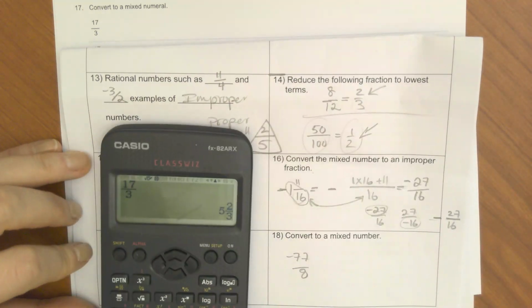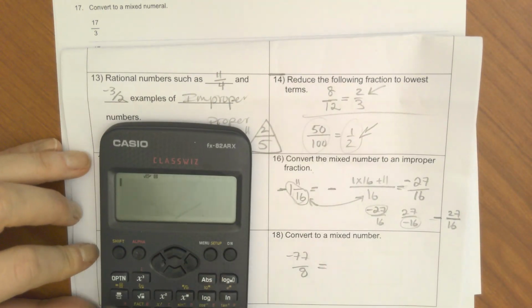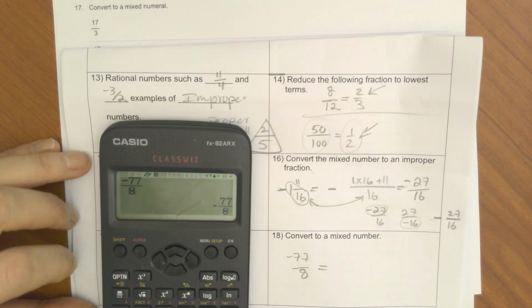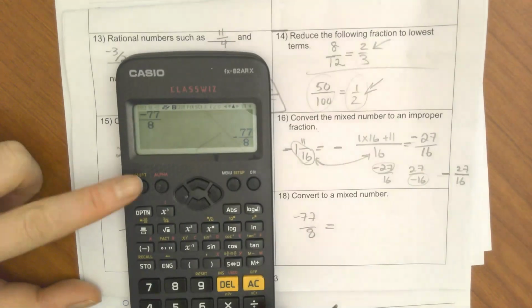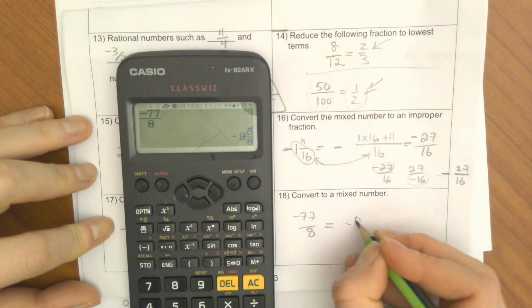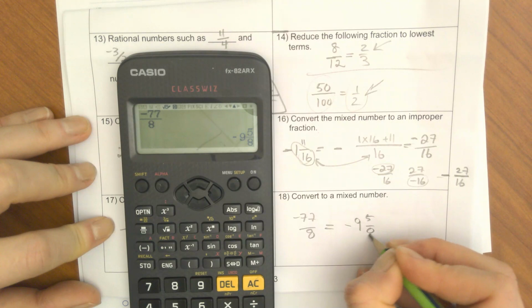Same here. So I have this, -77/8 equals, shift button, and you use your SD button. It's -9 5/8. Okay.